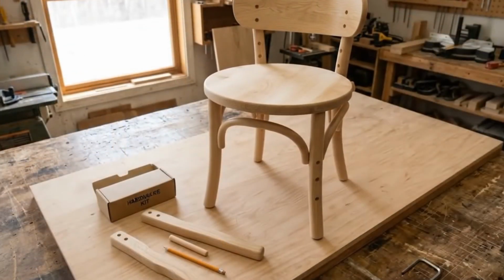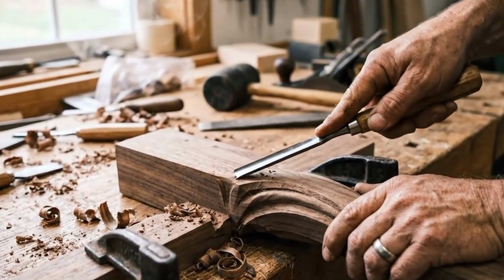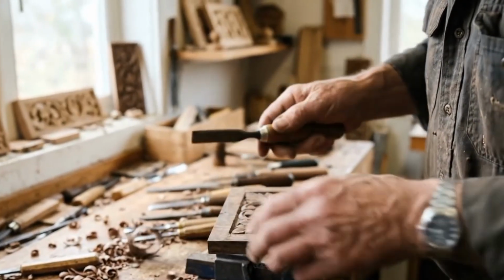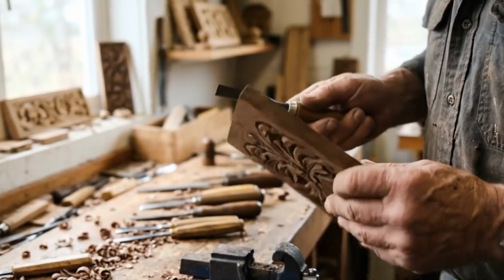Skilled workers may also shape the wood manually, especially for detailed parts. This stage turns raw planks into usable components for furniture.